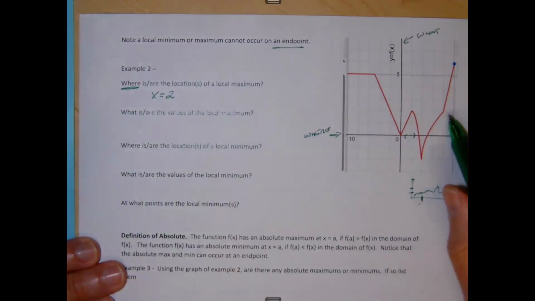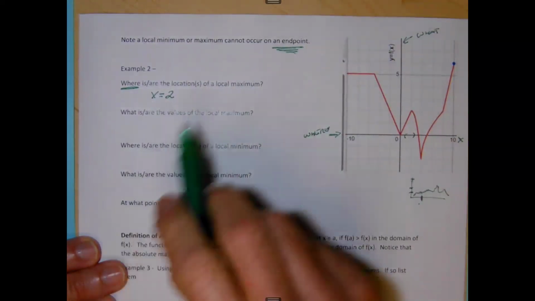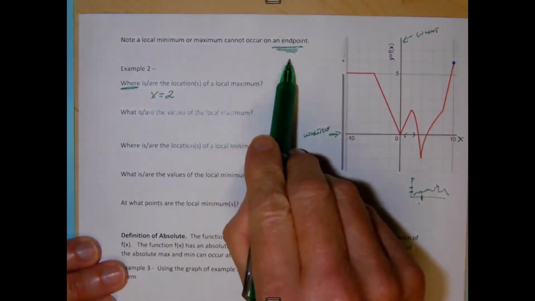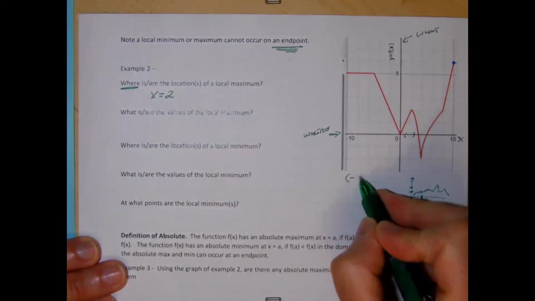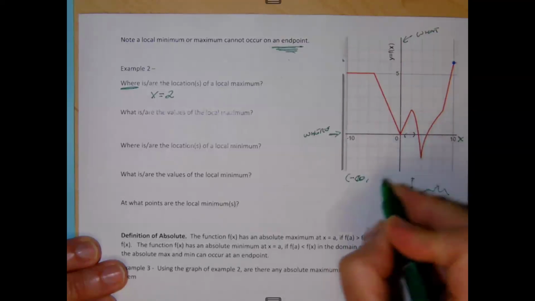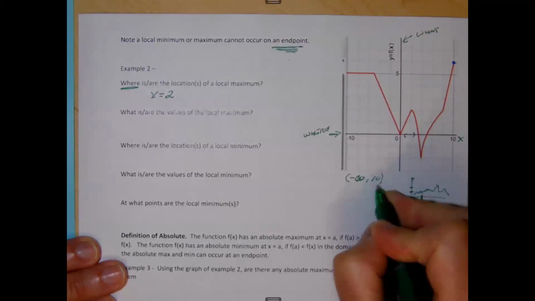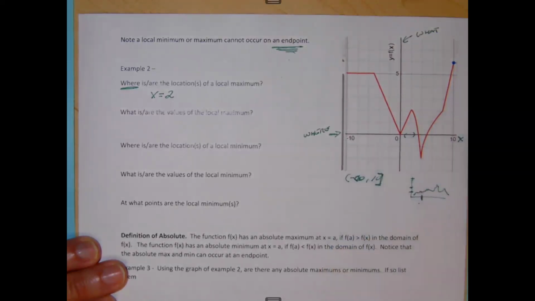Anywhere else? No, it's not a maximum. Right, but local maximums cannot happen at endpoints. This is an endpoint. Again, the entire domain of this is negative infinity to 10, stopping at 10 exactly. So we're not going to include that. Okay, so that's the only location.